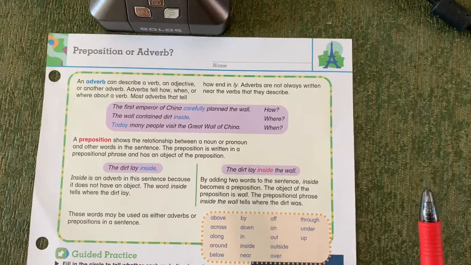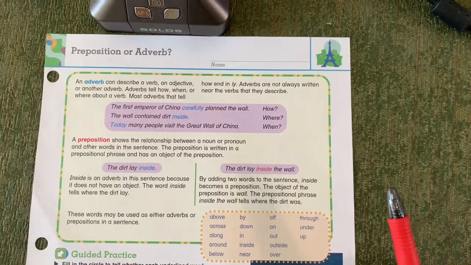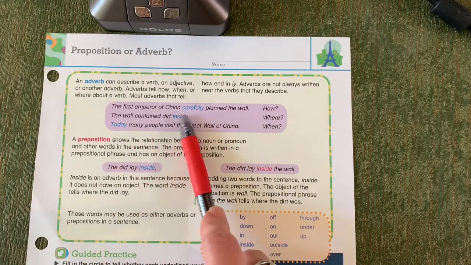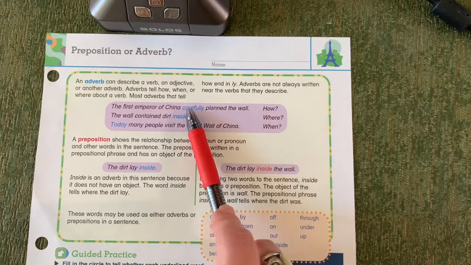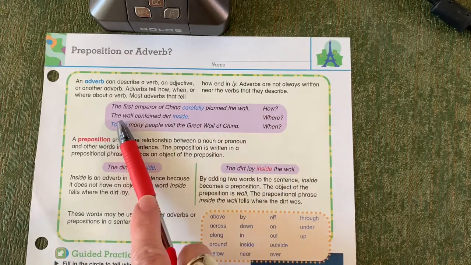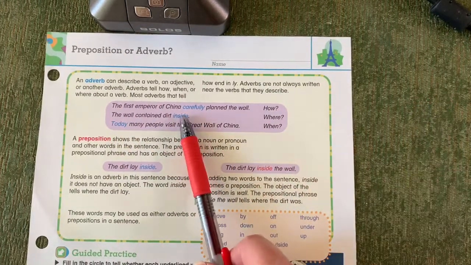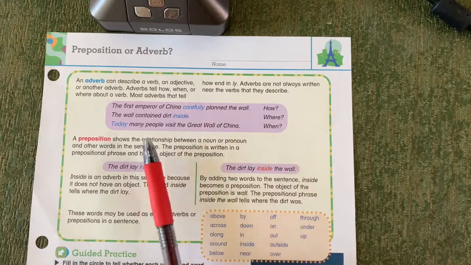Adverbs are not always written near the verbs that they describe. Okay, look at the example. The first emperor of China carefully planned the wall. How did he plan? He carefully planned. The wall contained dirt inside. Where did it contain? It contained inside.